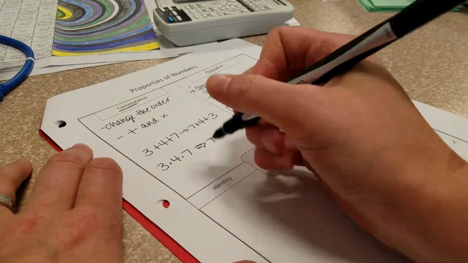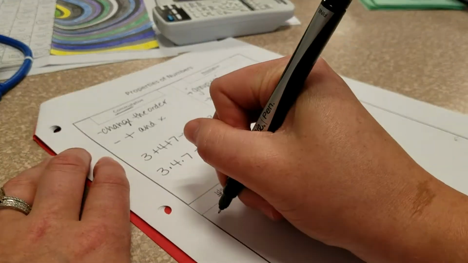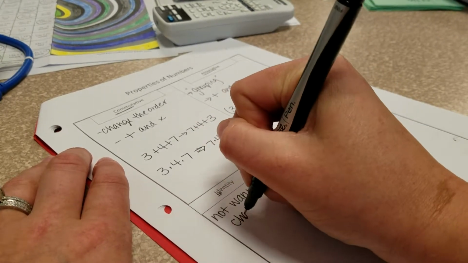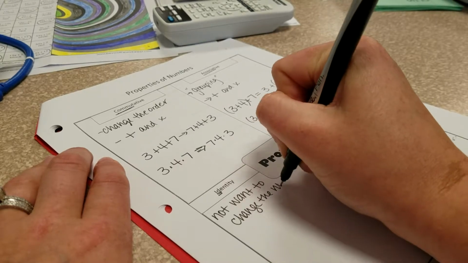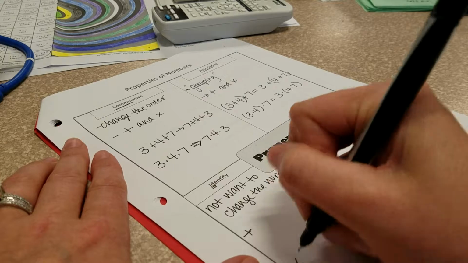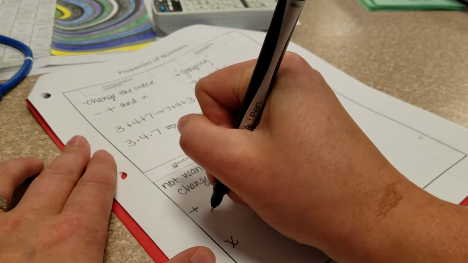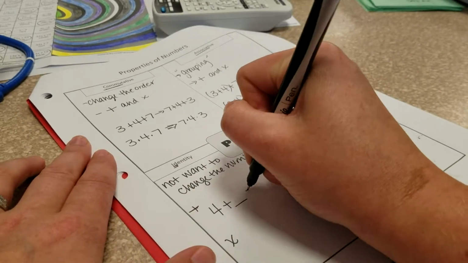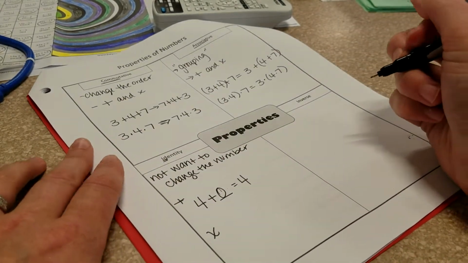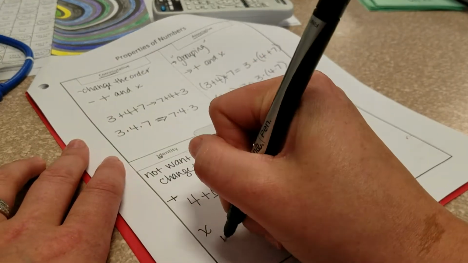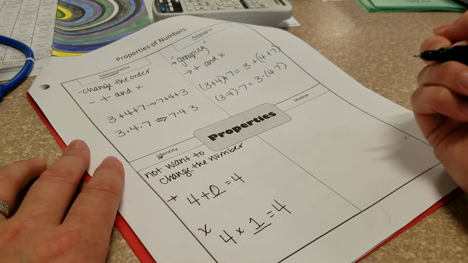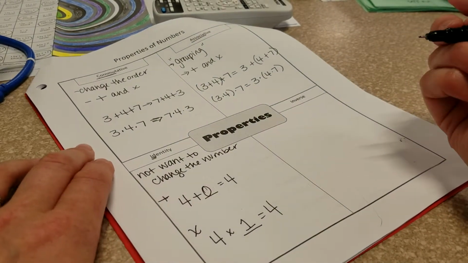In the identity property, think about the ID, your identity. You do not want to change the number that you started with. Again, this is for addition and for multiplication. In terms of addition, if we think about the number 4, what can I add to it to still keep us at 4? I would be adding 0. So 0 is the identity here for addition. In multiplying, what can I multiply by to keep 4? That would be a 1. So 1 is our identity of multiplication.